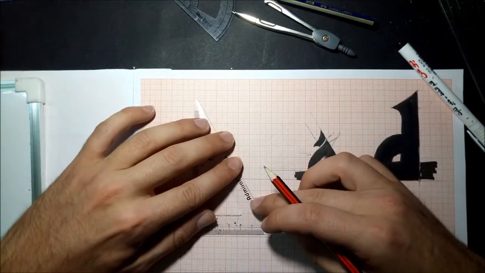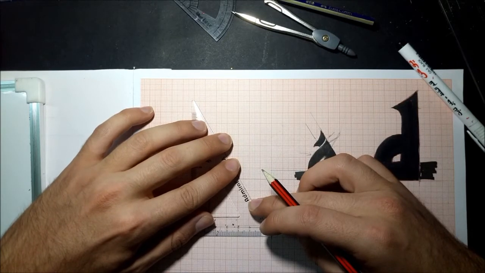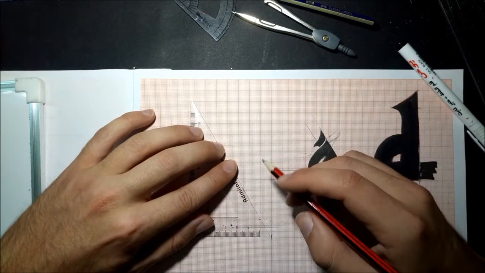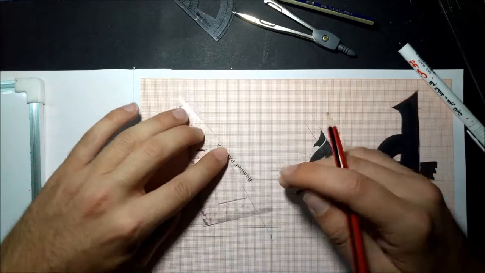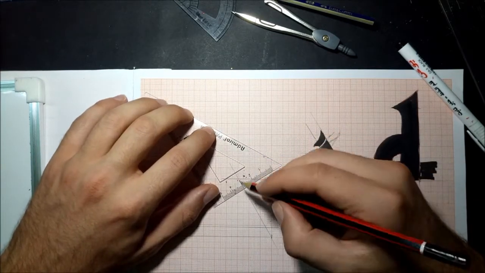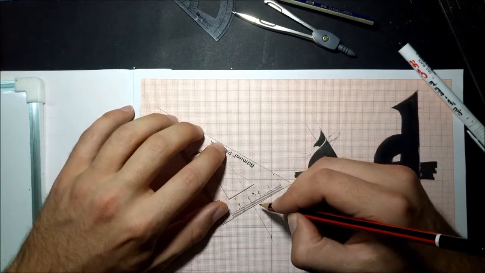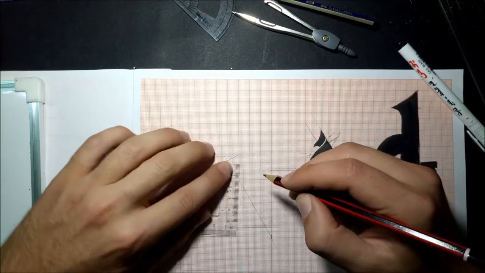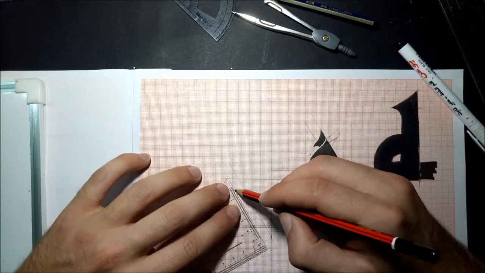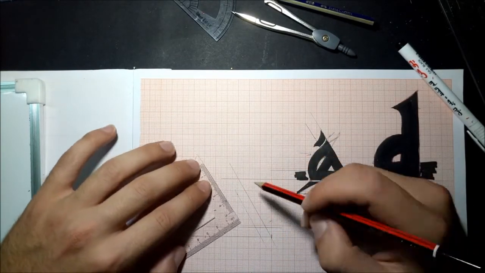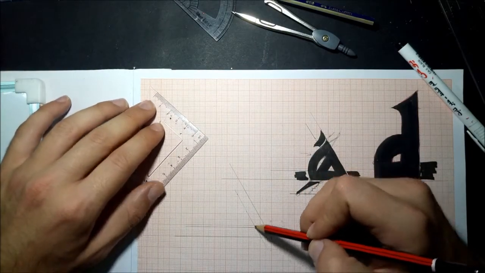Again, we take our 60 degrees line, this line. We take 8mm from this line. We connect these two. If you want to make it more precise, take a third point.